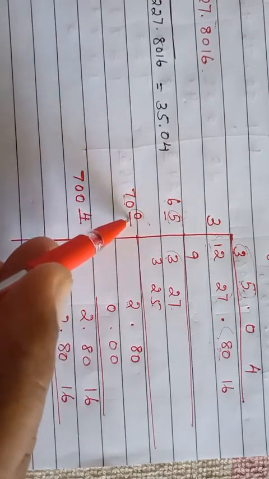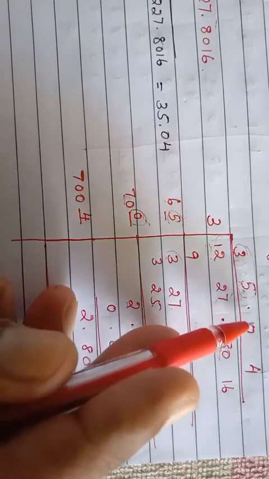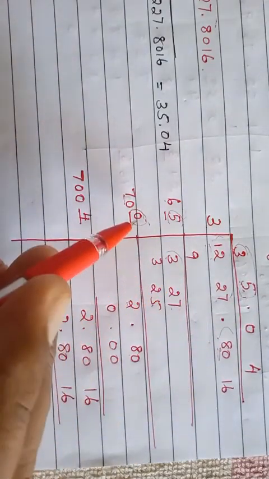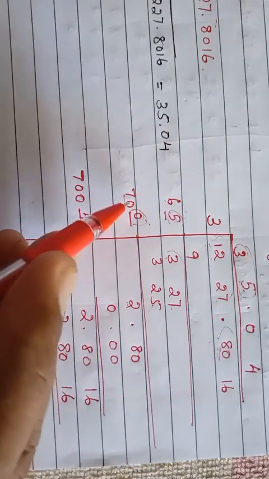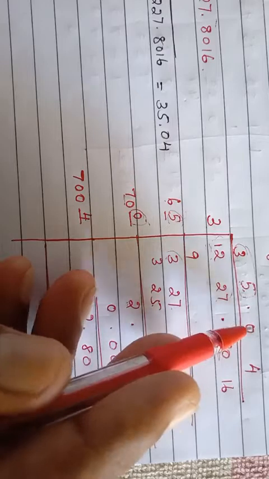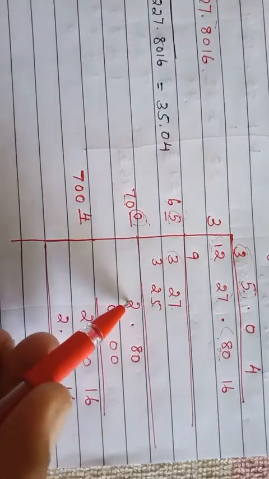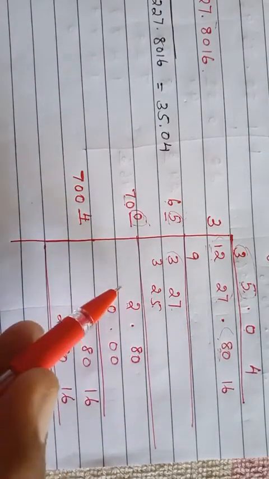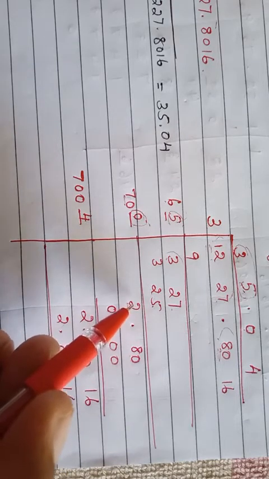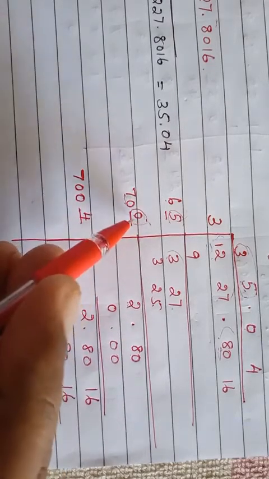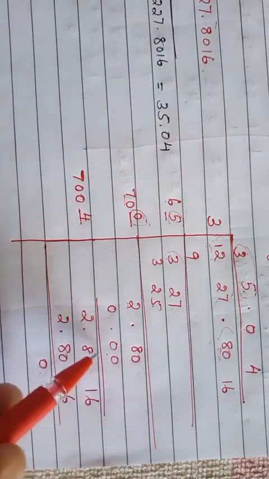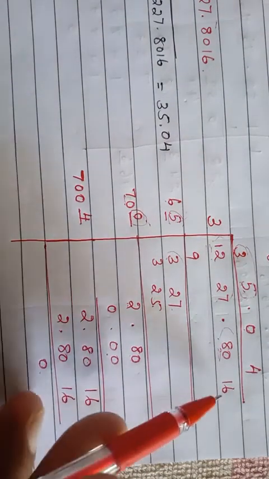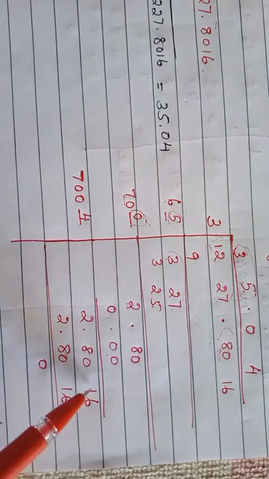And then we have to find a number which comes here as well as here. And here we know that 700 multiplied by 0 will be 0, and 701 multiplied by 1 is 701, which is greater than 280. We need a number which comes either equal or just below the new dividend. So we can put 0 here. So 700 multiplied by 0 is 0. Then subtraction, we will get 280. Then take down the next period, that is 16 as such.